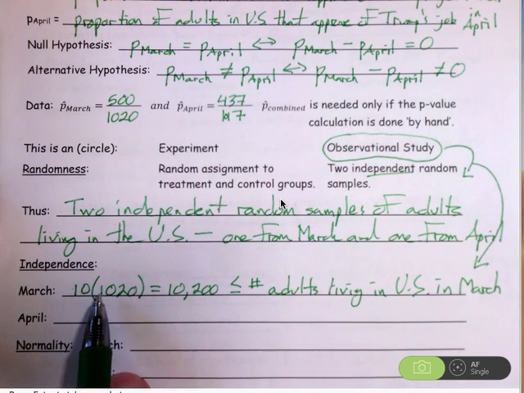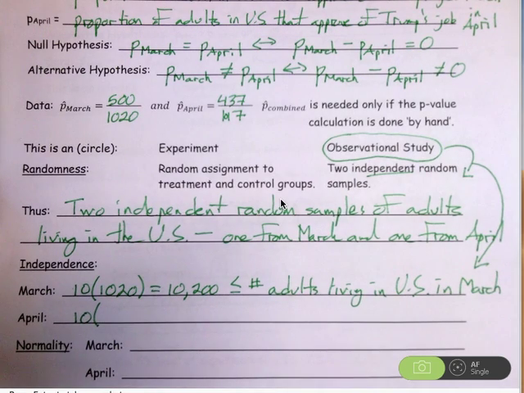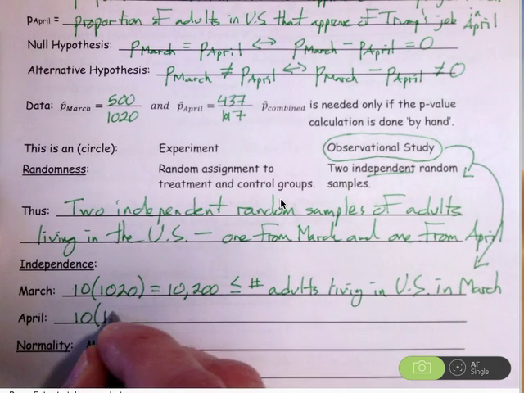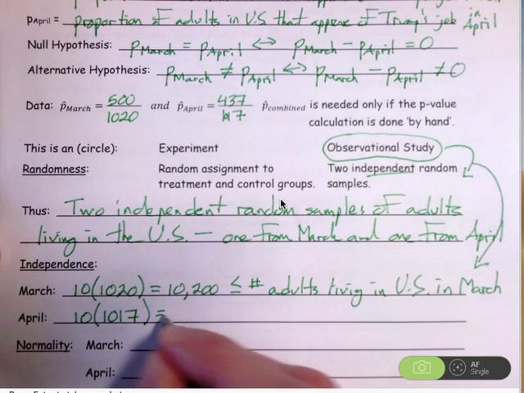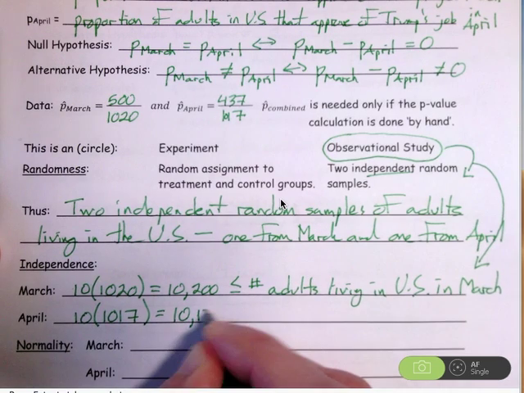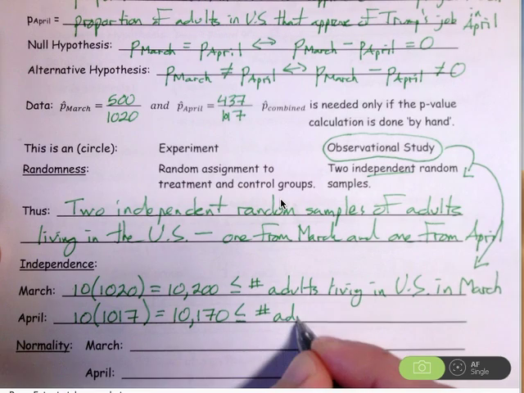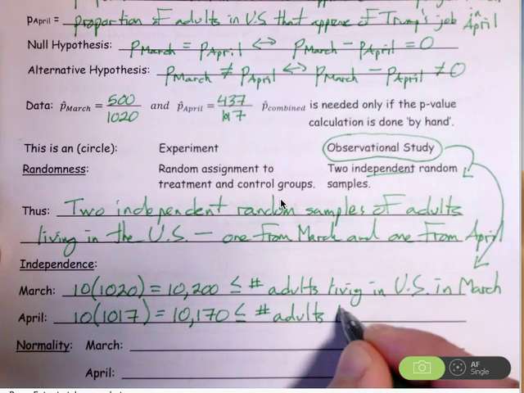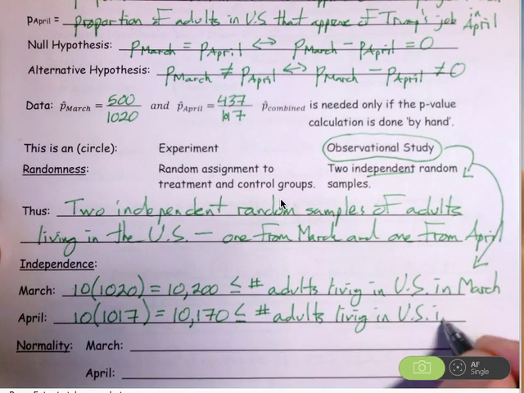So the independence condition is talking about independence within the sample from March, and same thing, we can act as if the subjects within the sample from April are also independent of one another, because if we take 10 times the sample size from April of 1,017, that's 10,170, and again, that's certainly less than or equal to the number of adults living in the US in April.